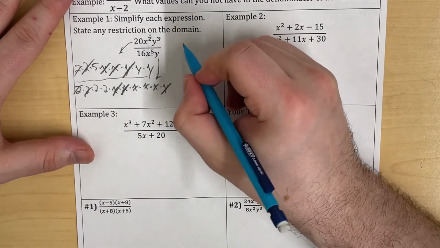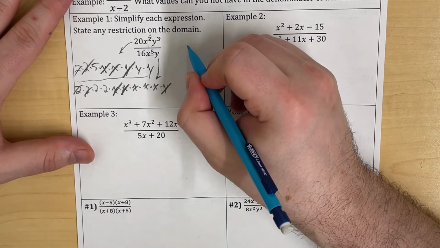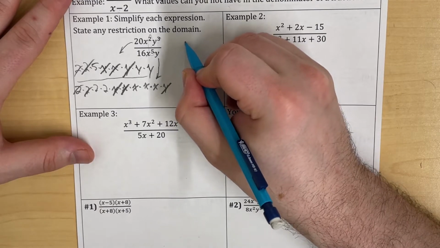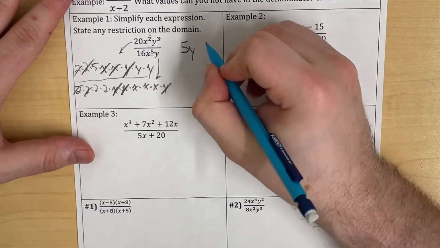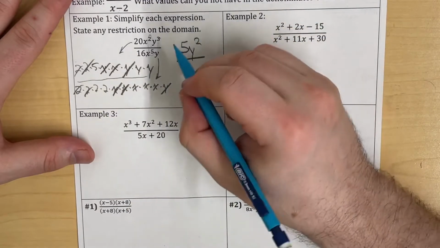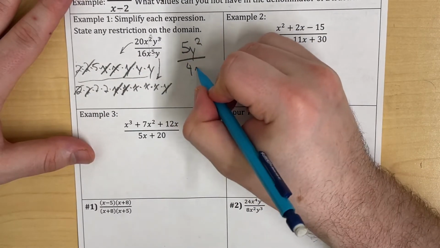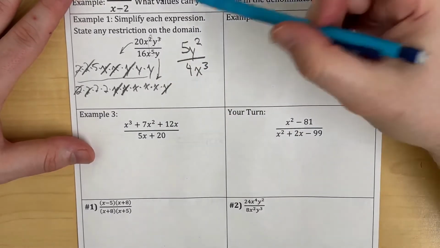I'd have in my numerator 5y squared all over, and then let's do 4, and then I have x cubed. So again, make sure you're seeing how that works.